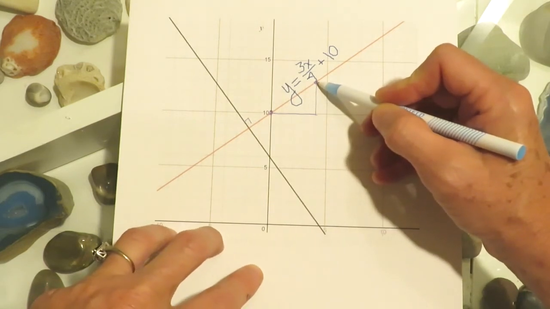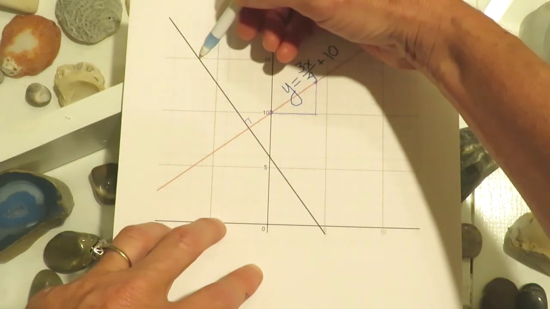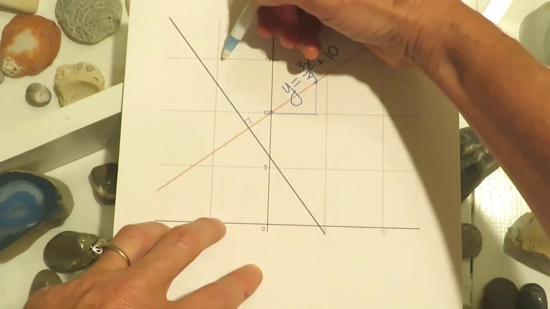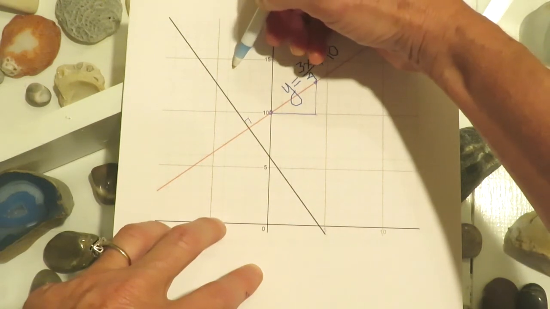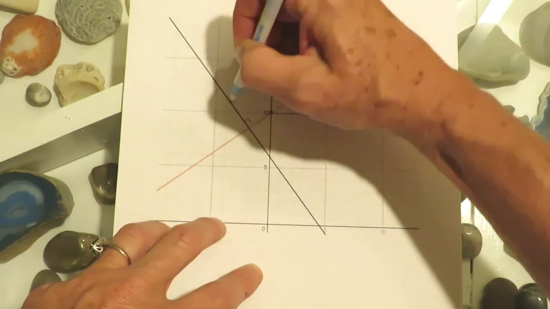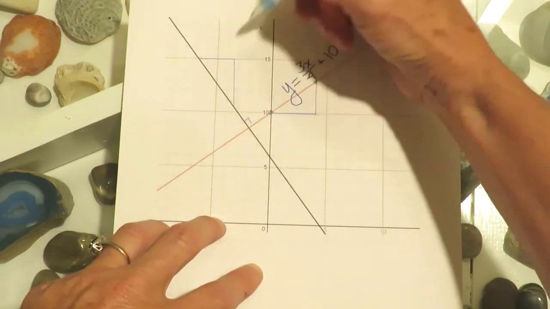To be perpendicular, then if I go over 1, 2, 3, I'm going to end up going down 1, 2, 3, 4. So my slope is the reciprocal.